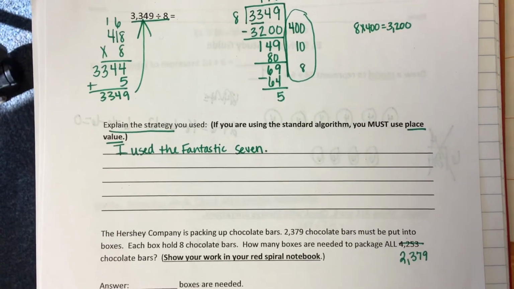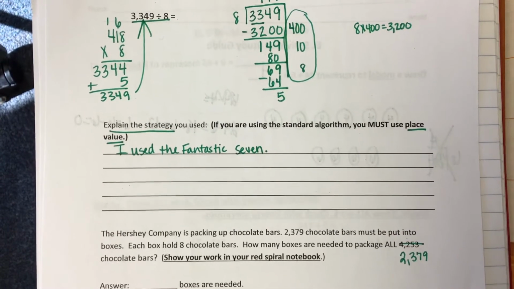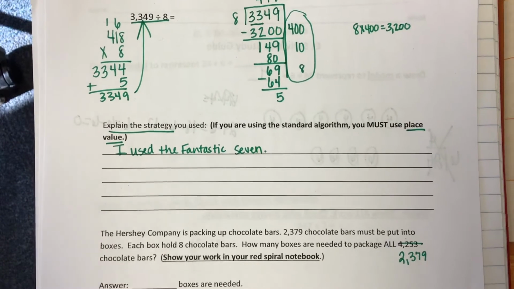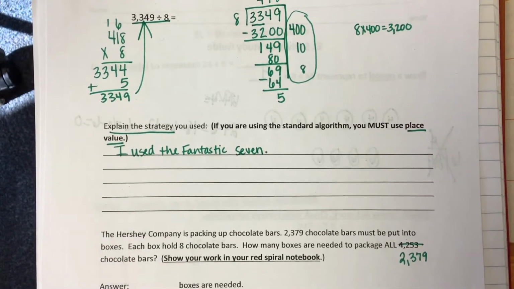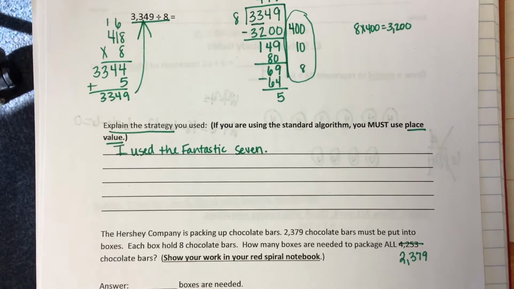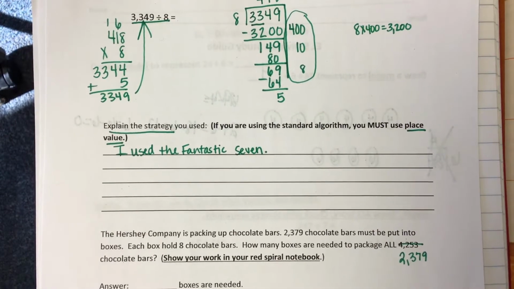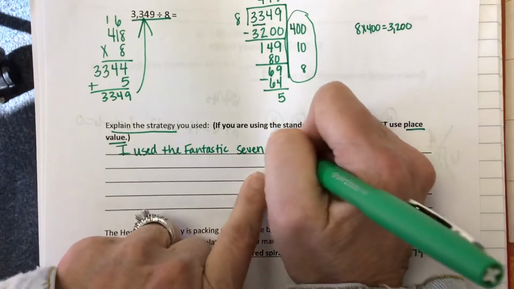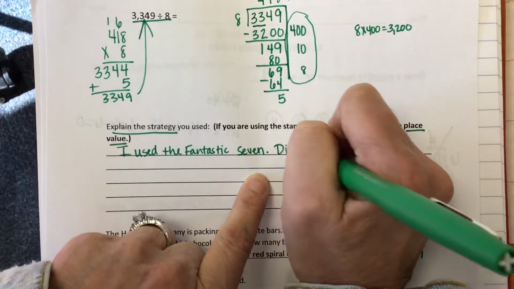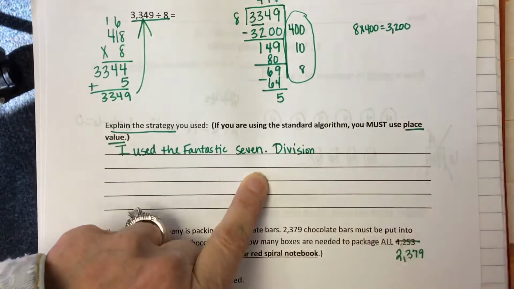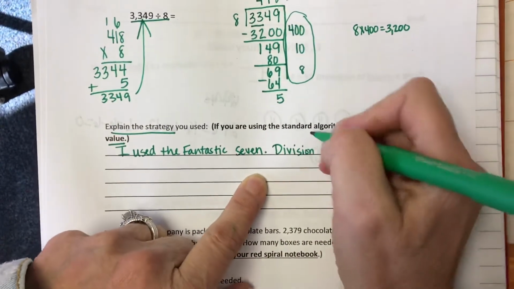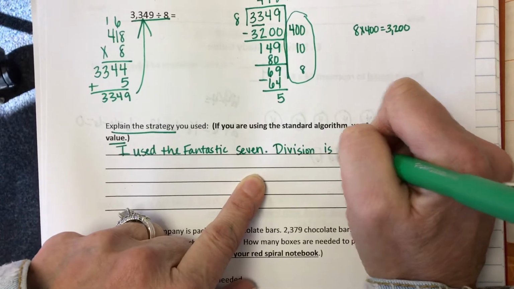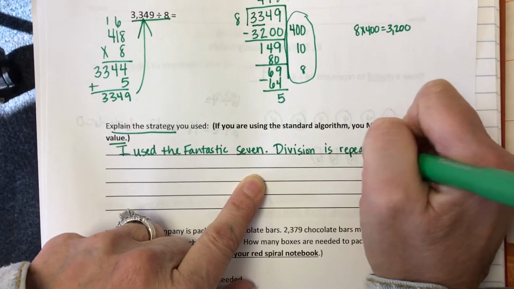And really, the reason that we use place value strategies is that it gives you a deeper understanding of what division is. What do we know division is? Division is what? How have we defined division? Connor? It's repeated subtraction. Okay, everyone should be writing this. I'm looking and I see some people not writing. Division is repeated subtraction.